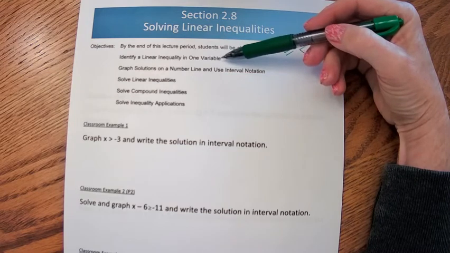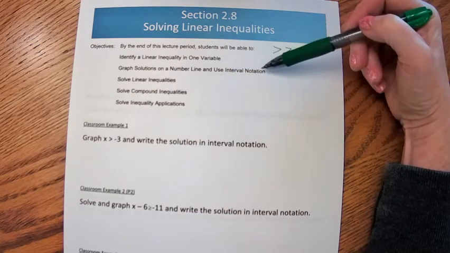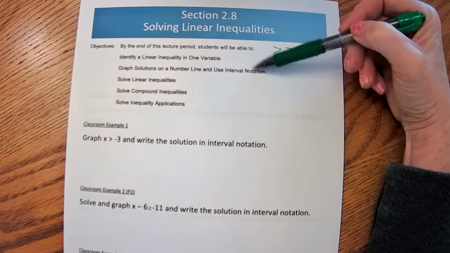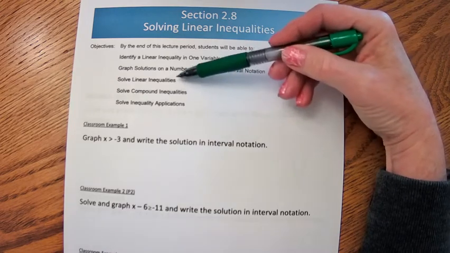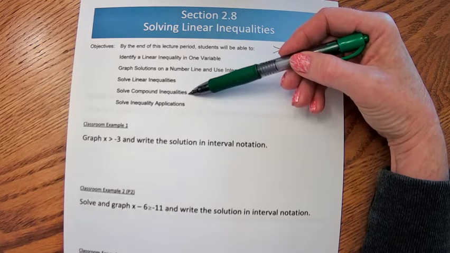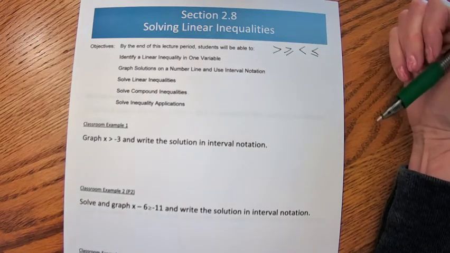So you'll be able to identify linear inequalities and graph the solution on a number line. Once you have the number line, then you can go to interval notation, and then we'll solve some inequalities. And compound inequalities are where you have more than one condition true at the same time. And then we'll end with a word problem.